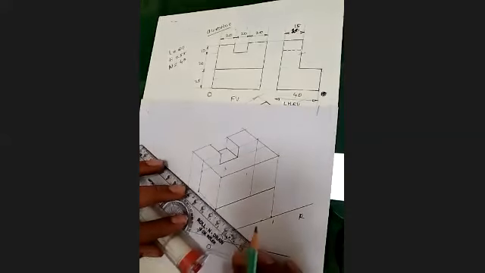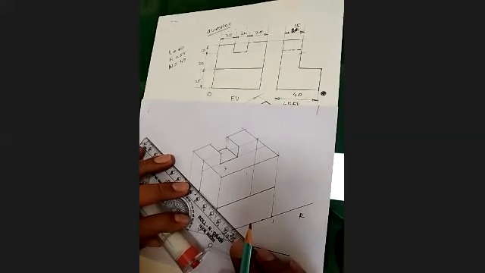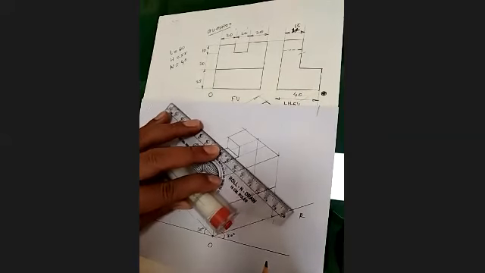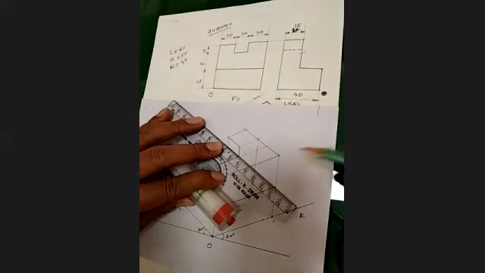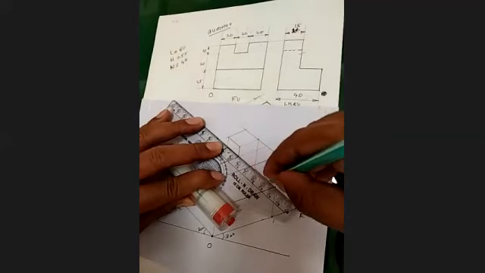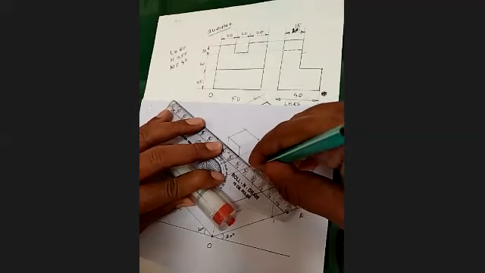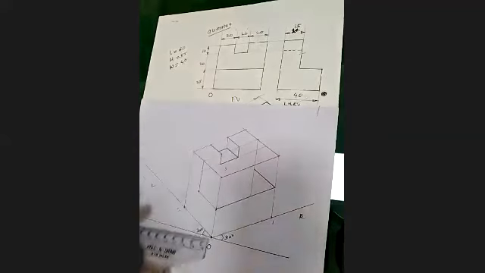Then you should get the line parallel to the left axis, which is going to touch this line.